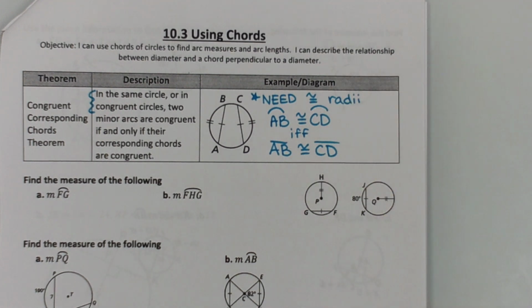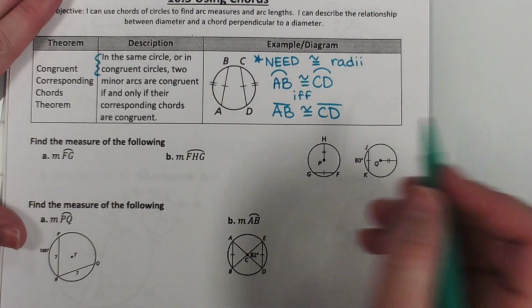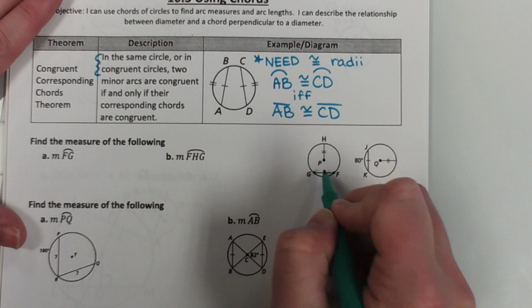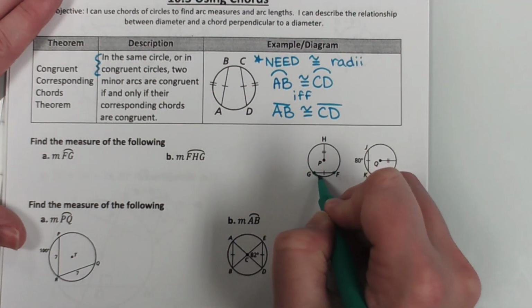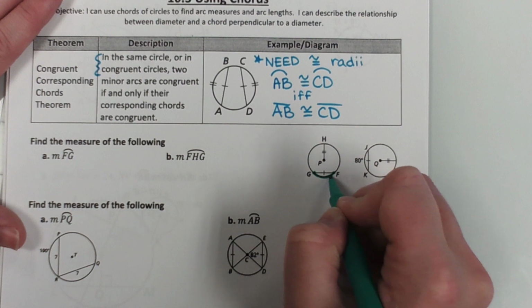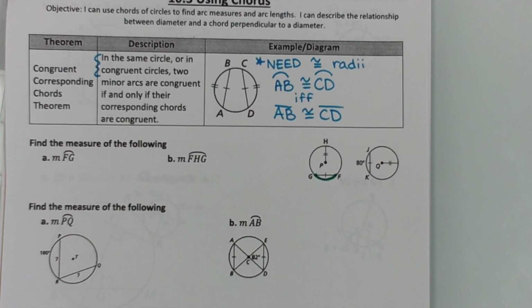Okay. So, find the measure of the following. First thing we want to find the measure of is arc FG. Starts at F, ends at G. Do I go the long way or the short way? Short way. If it's only two letters, you always go the short way. I want to find the measure of that arc. It is a minor arc, so it's less than 180.